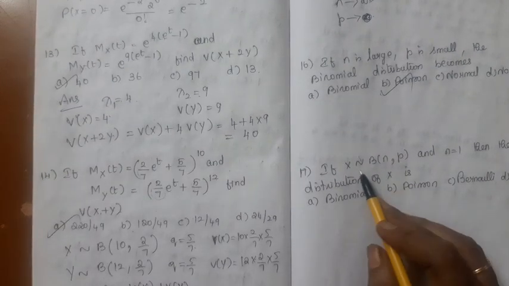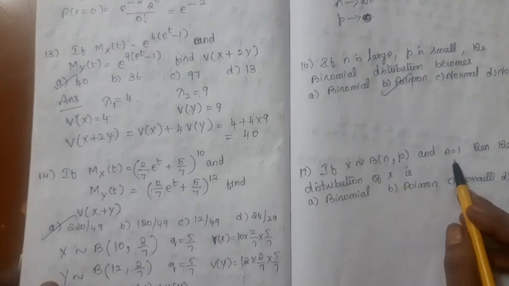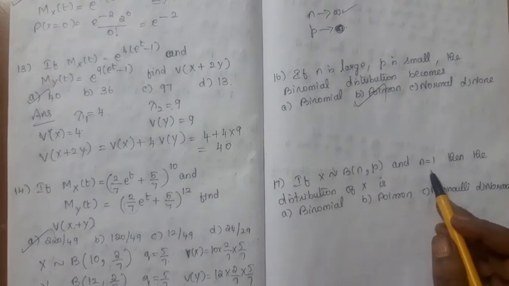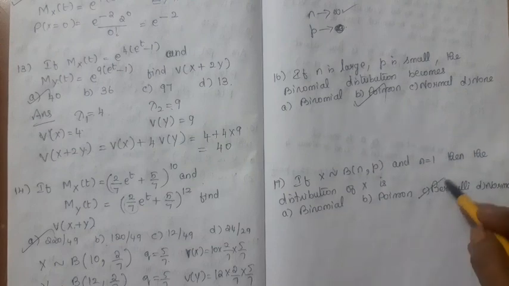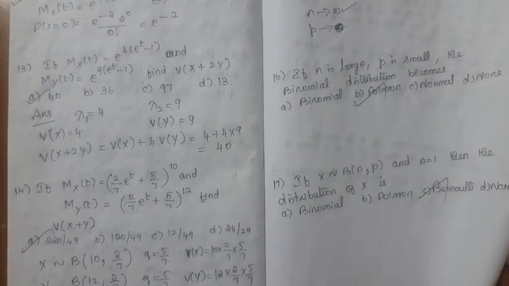If x follows binomial distribution with parameters n and p, when n is equal to 1, what happens? The binomial distribution becomes Bernoulli distribution. The sum of Bernoulli variates is a binomial variate, right? So if n is equal to 1, if you have only one variable, then what happens? Binomial distribution becomes Bernoulli distribution.